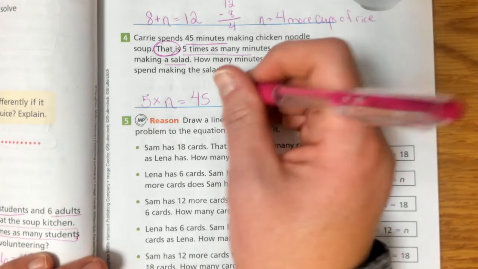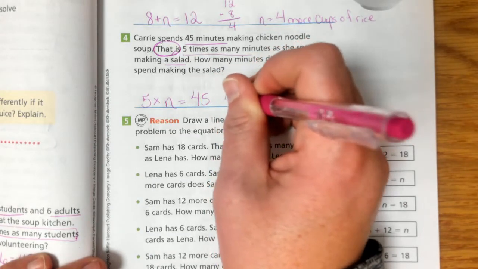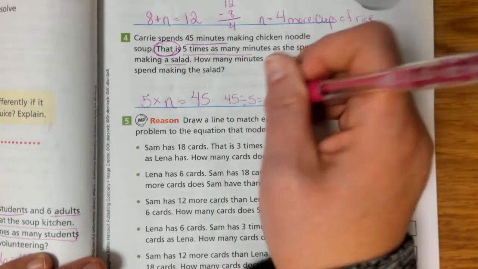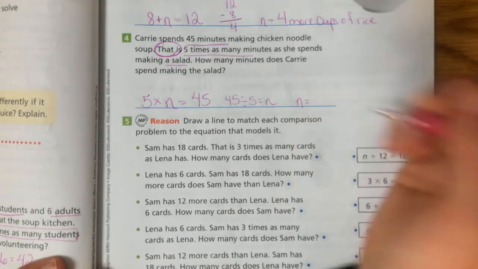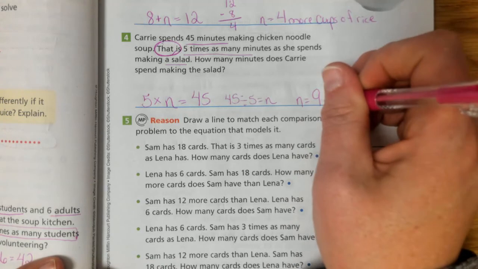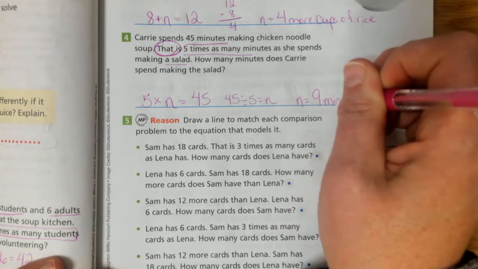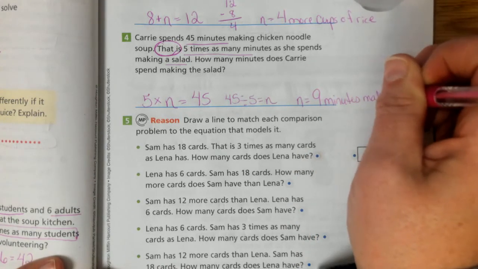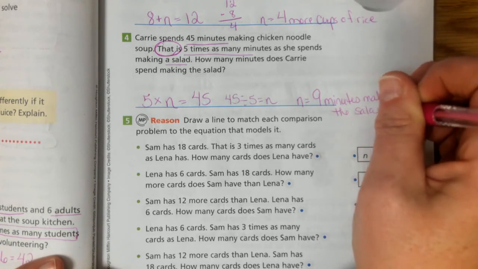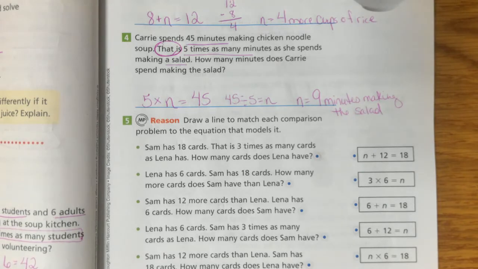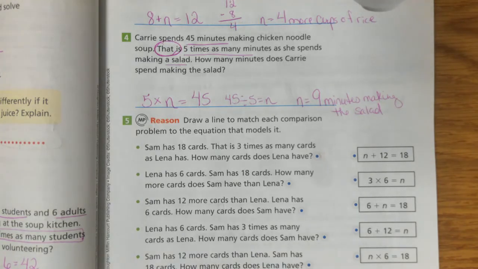Or we could do our inverse, right? 45 divided by 5 equals n. And our n equals 9. 9 minutes making the salad. So it only takes her, or me, whichever, 9 minutes to make the salad. 45 minutes to make chicken noodle soup, 9 minutes to make salad.